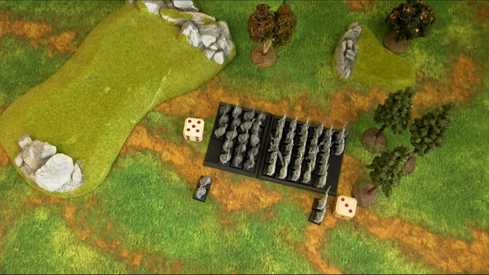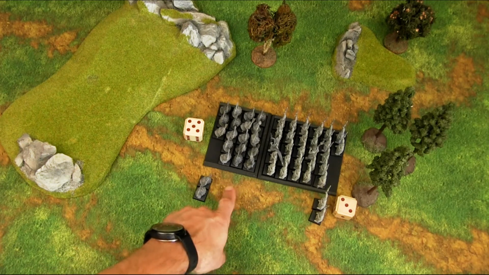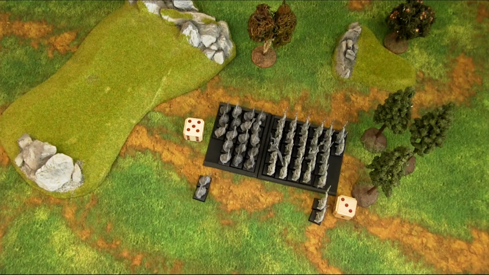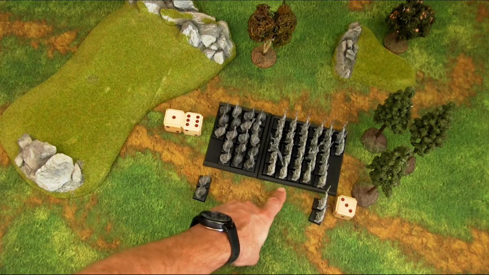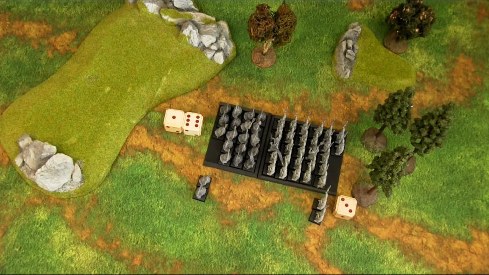So we can now move on to count the number of ranks beyond the first rank that have 5 or more models. The dwarves have 2 ranks, giving them 2 additional points, bringing their total up to 7. In addition, the high elves have 1, 2, 3, 4, but a maximum of 3, bringing their total up to 6 points. And with that, we come to the end of combat resolution, with the dwarves winning with a total of 7 points, the high elves 6 points.